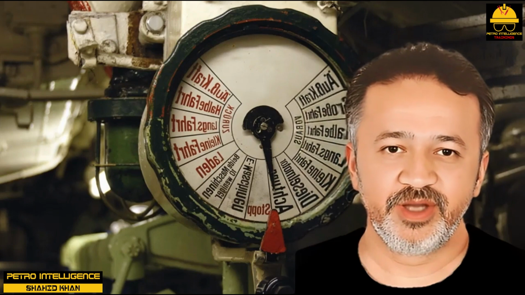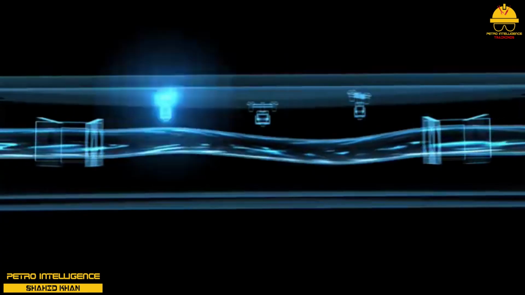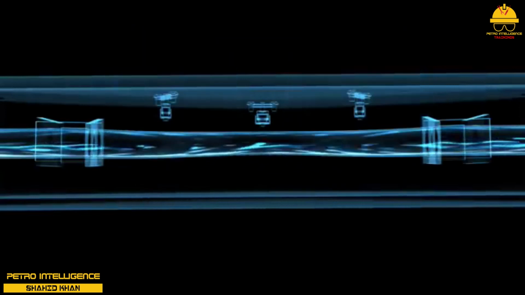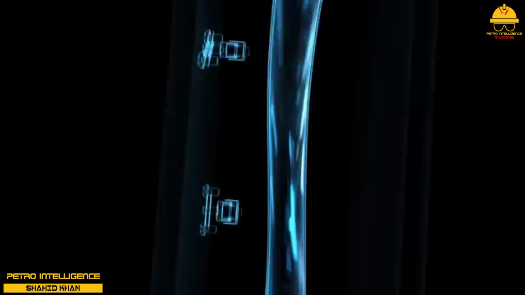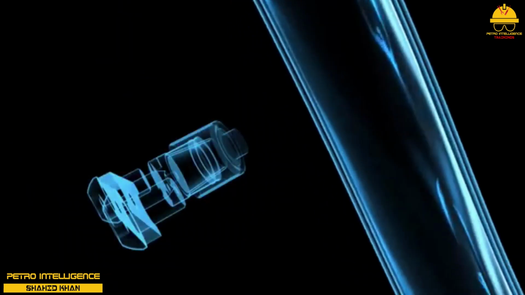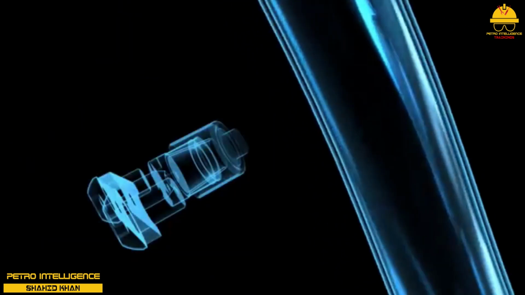The Coriolis meter. The Coriolis meter is a true mass flow meter that uses a vibrating U-tube to measure changes in momentum or mass flow rate. This type of meter is very effective for precise measurements of mass flow rate.